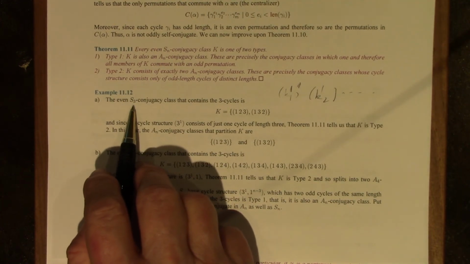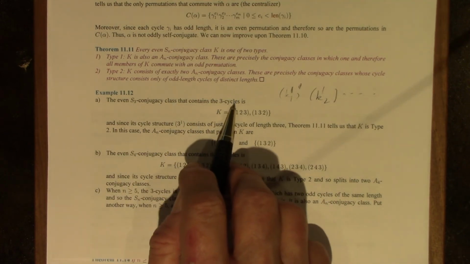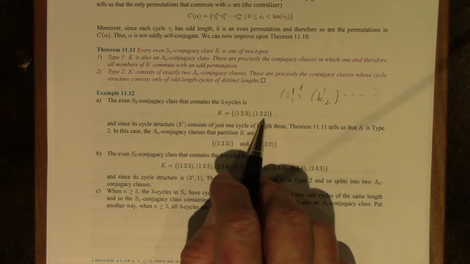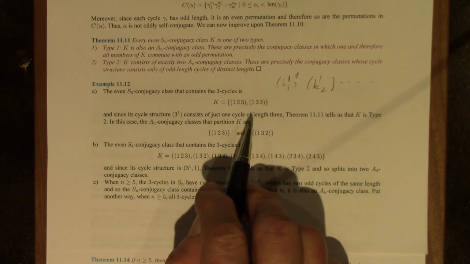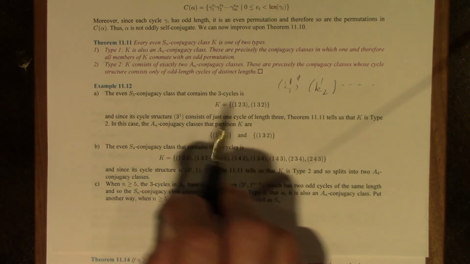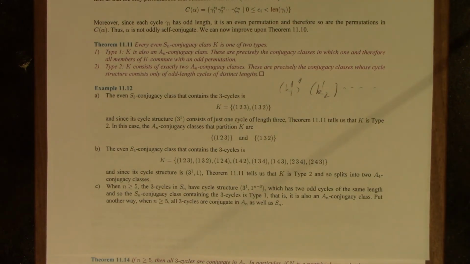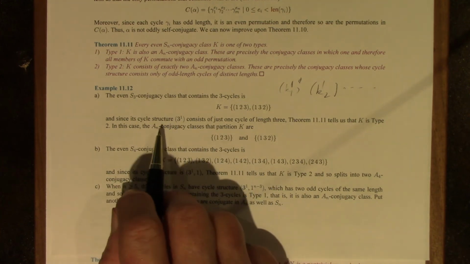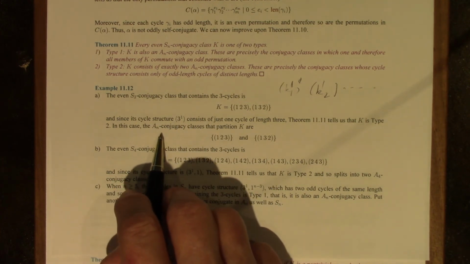the even S3 conjugacy class that contains the 3 cycles is just this little guy here. There are only 2 3 cycles in S3. Cycle structure, 1 cycle of length 3. So that consists of only odd cycles of different lengths. Okay. So this is a type 2 conjugacy class. Type 2 class, therefore it splits into 2 An conjugacy classes.